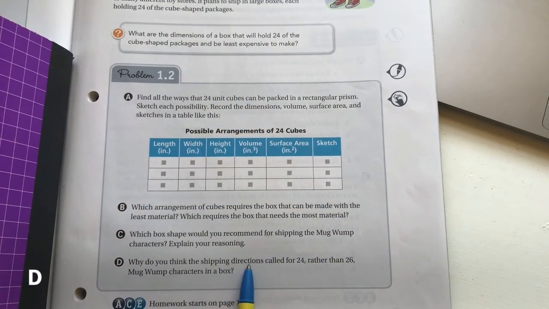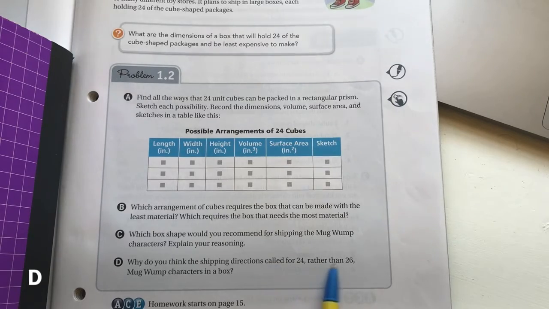All right, part D. Why do you think the shipping directions called for 24 rather than 26 Mugwump characters in a box? Well, I think about it here, and honestly, I can't help but remember what was said in the Google Meet today, and I'm going to give credit to it. It was Lucero and Ugo. They specifically said there are so many more ways you can arrange 24 cubes versus 26 cubes.